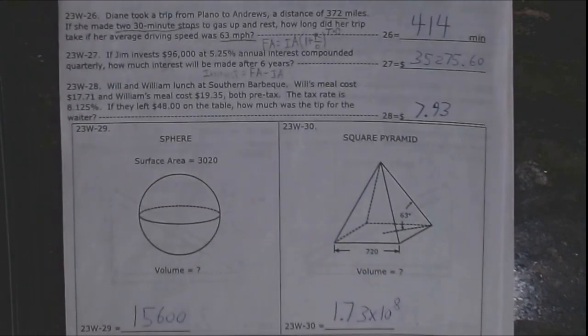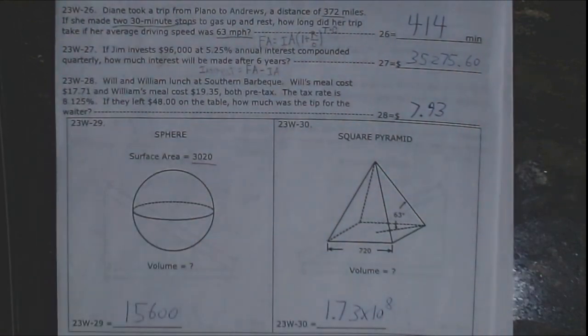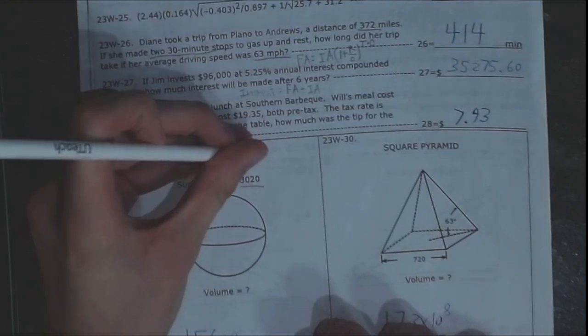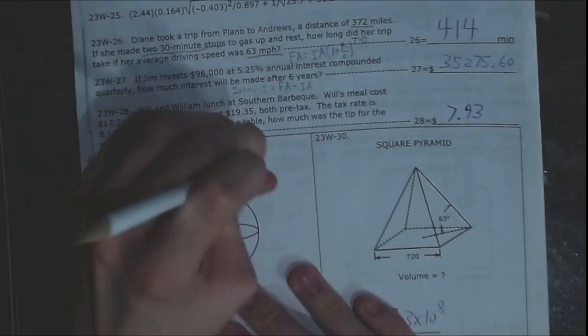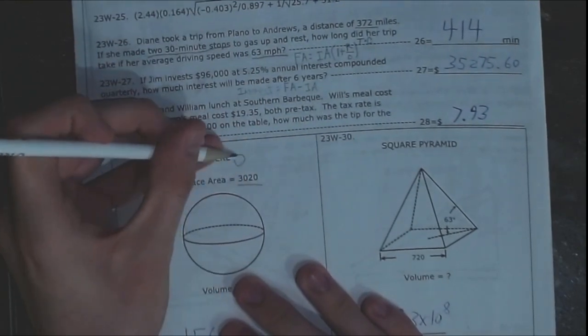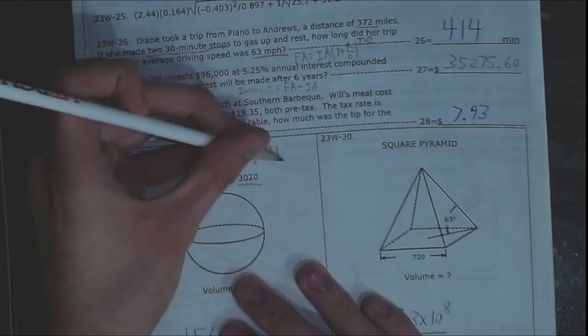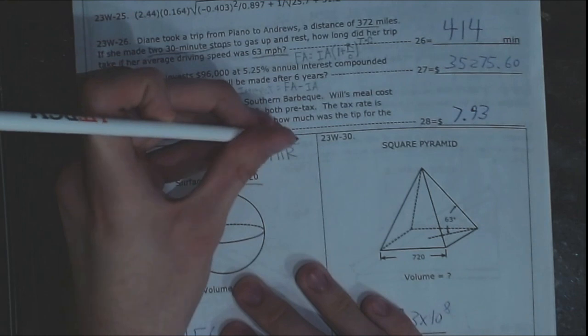Number 29. So I have a sphere with a surface area of 3020, and I want to know its volume. So we can work backwards here. The surface area of a sphere, I'll write this a little bigger, surface area of a sphere is equal to 4 pi r squared.